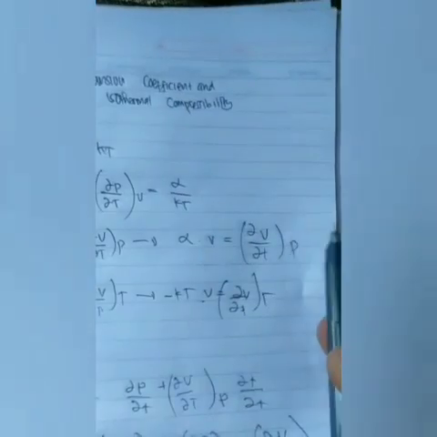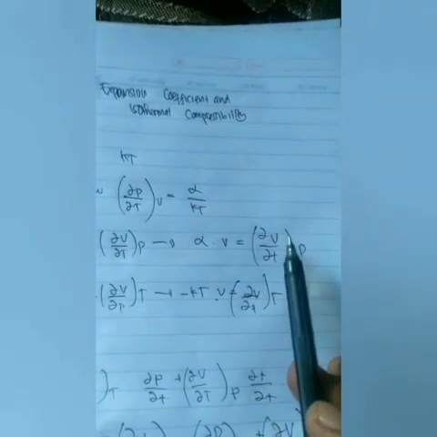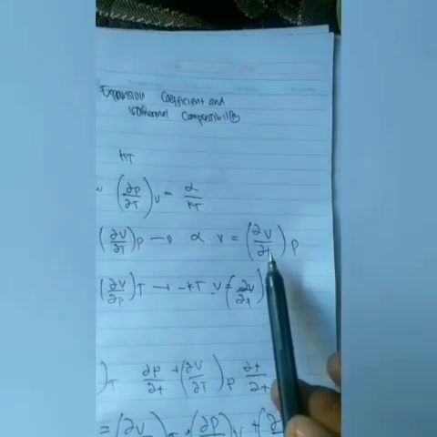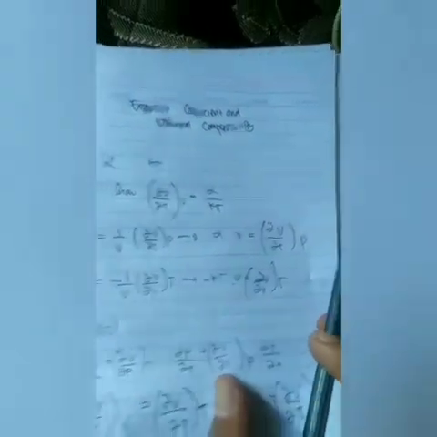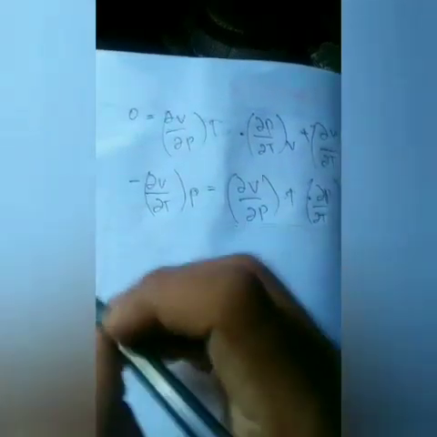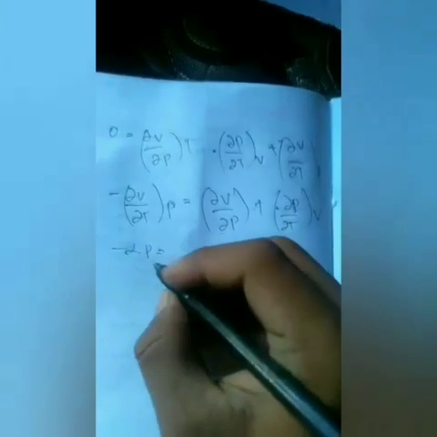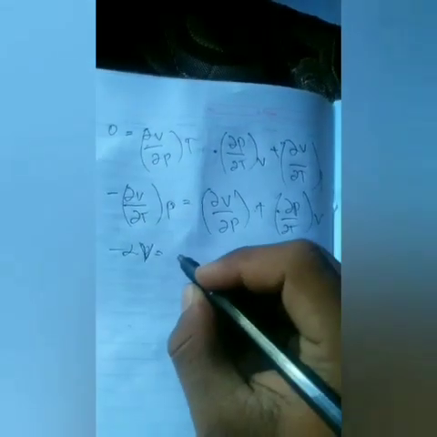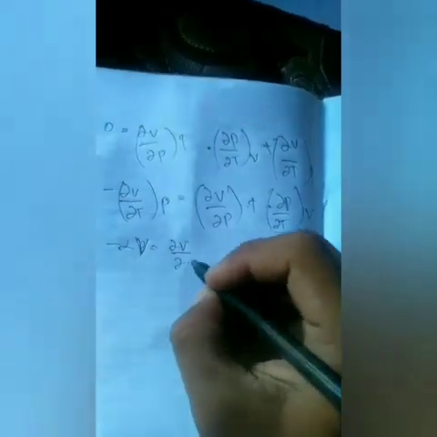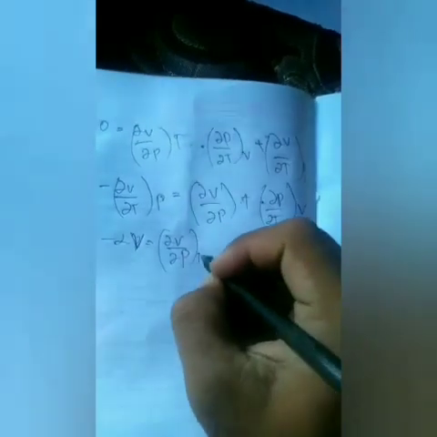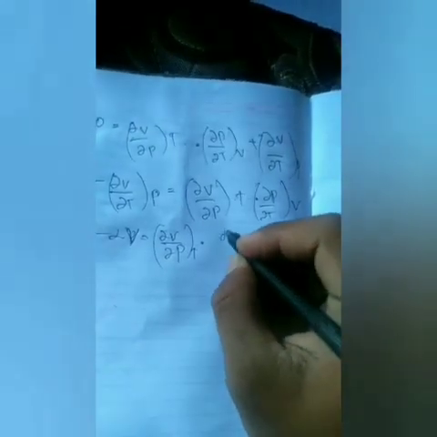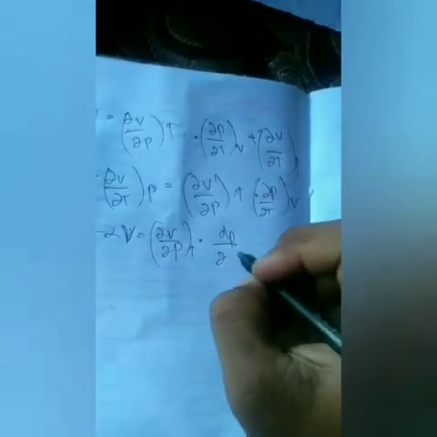Because of this, alpha times V, dV divided by dt with a pressure constant, so we can change this to minus alpha times V equal to dV divided by dP with a temperature constant times dP divided by dt with a constant volume.